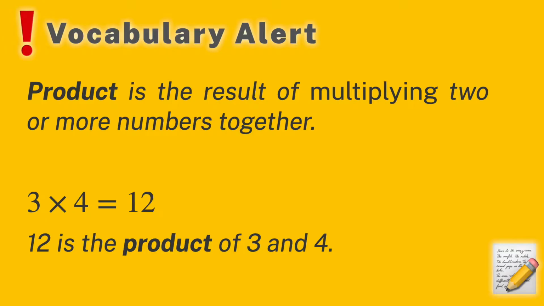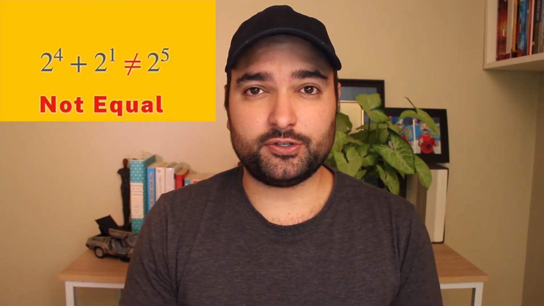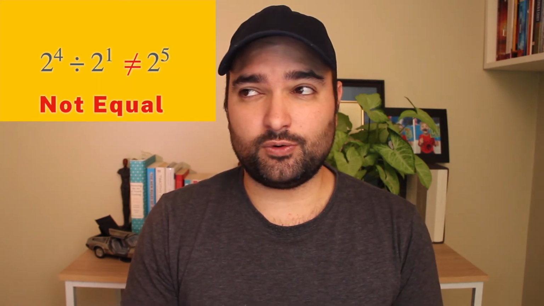In this lesson, we are talking about the product rule. The word product in mathematics is used for the result of multiplying 2 or more numbers. So, for instance, 3 times 4 is equal to 12. We could also say that 12 is a product of 3 and 4. So, products are all about multiplication, and so the product rule is only about multiplication. So don't go using this for addition, subtraction, or division.